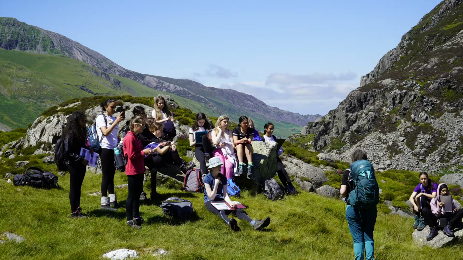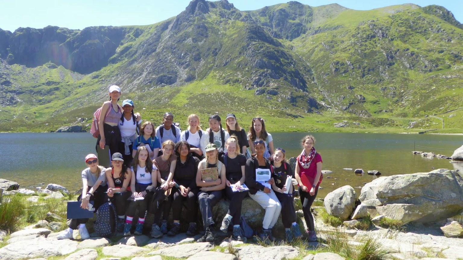Then we look at the living world, so we look at ecosystems, including tropical rainforests, hot deserts, and then the final section in the physical landscapes, we look at the British Isles, and we look at how the landscape has been influenced by glaciation, and we also look at rivers and flooding in relation to how it's going to affect the landscape, and then that ties in very nicely with the field trip that we do when we go to Snowdonia in the summer term of Year 10.